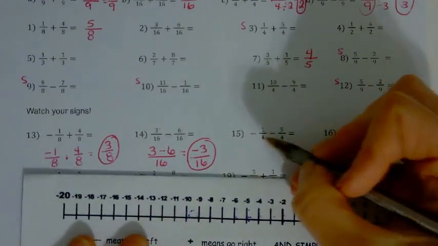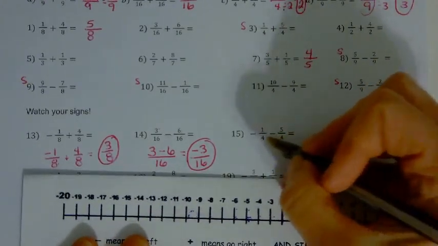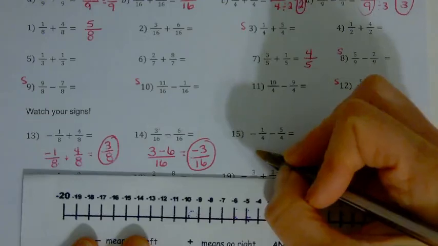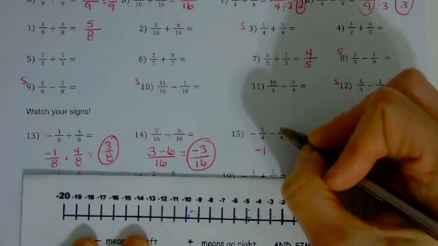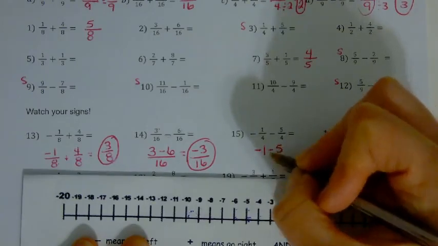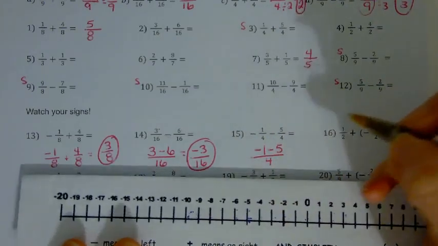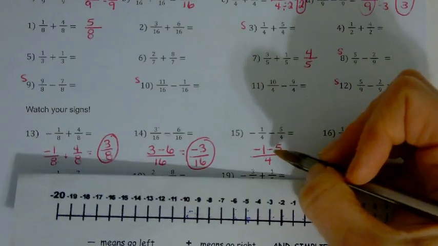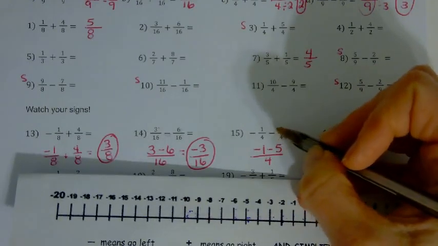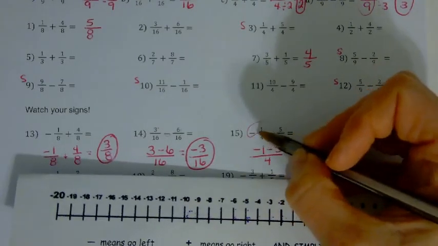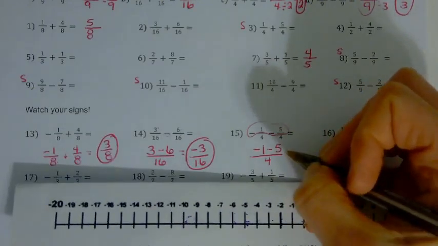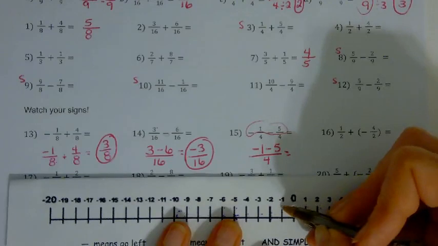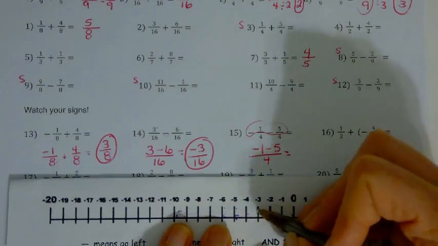Notice our denominator is 4. We're going to keep that denominator as 4, so we're going to put this negative up here. So this is -1, and then we're going to put the minus up here with the 5, -5, and that's all over 4. Okay, so -1 minus 5. These all stay on the top. And then we're going to do that math. So -1 minus 5. 1, 2, 3, 4, 5.